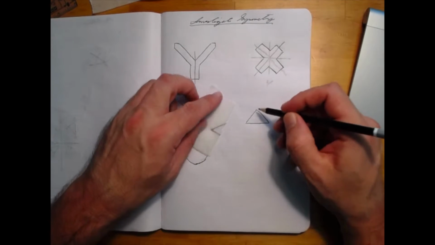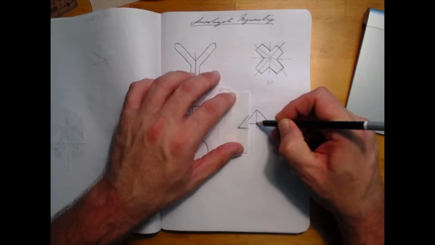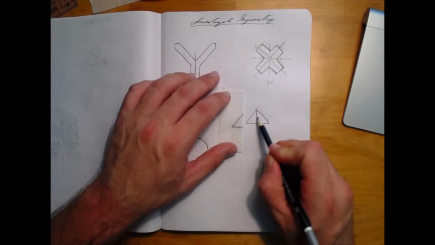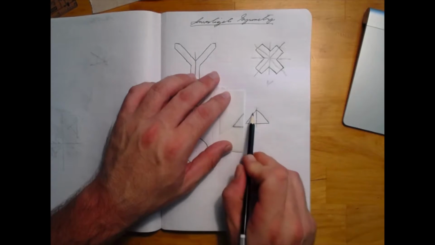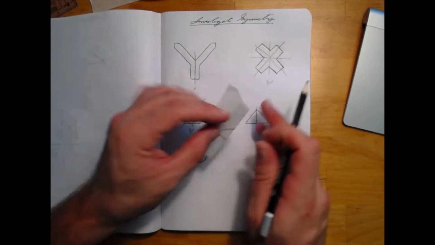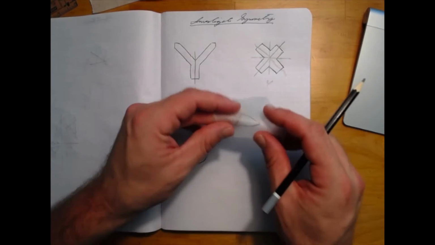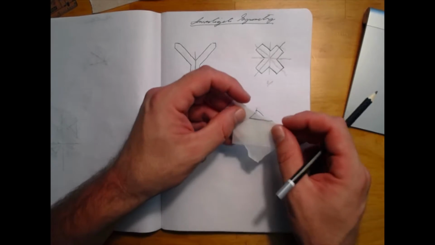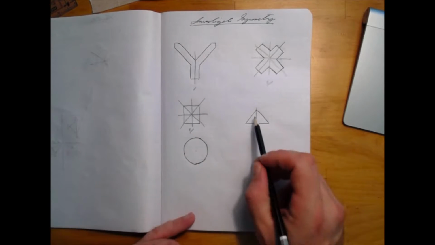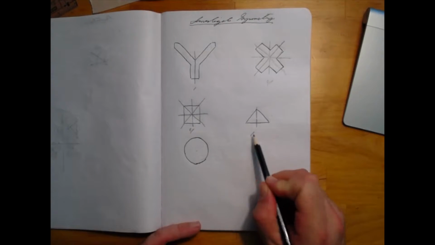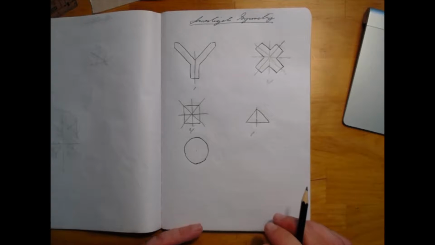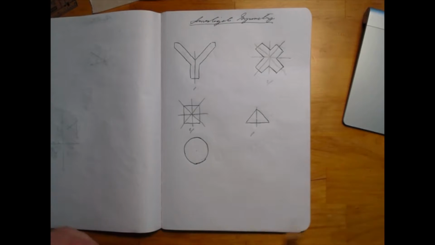If I fold it in half straight down, I see that there is an axis here, but this one didn't work. This one may work. If I fold that, it doesn't line up exactly. So this particular triangle only has one axis of symmetry.